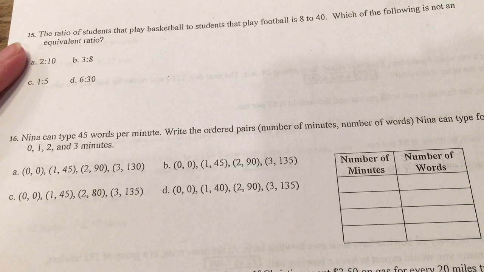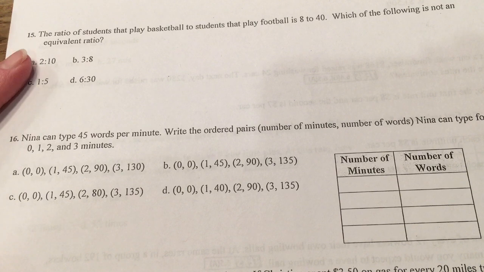Number 16. Nina can type 45 words per minute. Write the ordered pairs, number of minutes, number of words. Nina can type for 0, 1, 2, and 3 minutes. A. 0, 0, 145, 290, 3, 130. B. 0, 0, 145, 290, 3, 135. C. 0, 0, 145, 280, 3, 135. D. 0, 0, 140, 290, 3, 135.